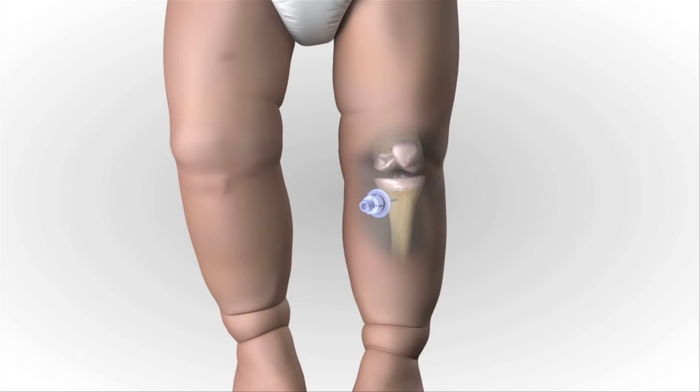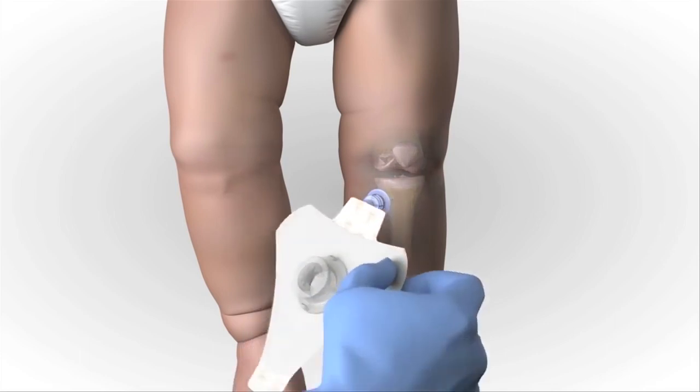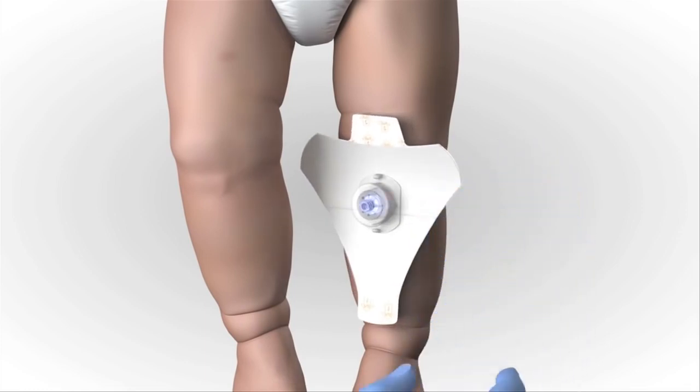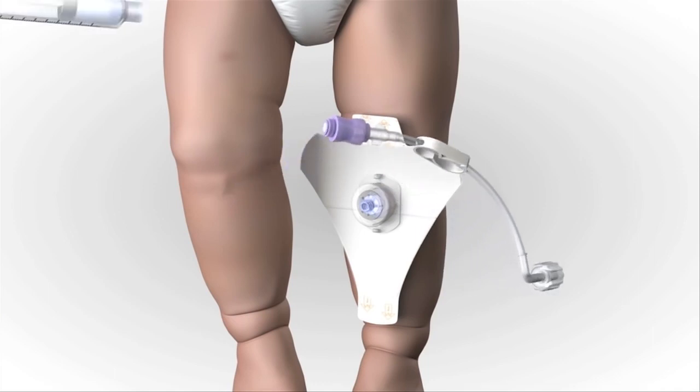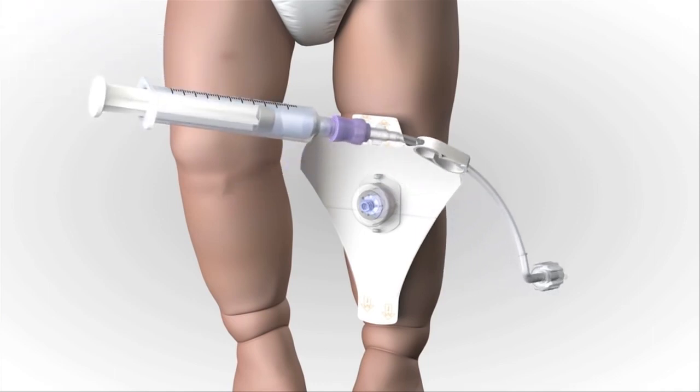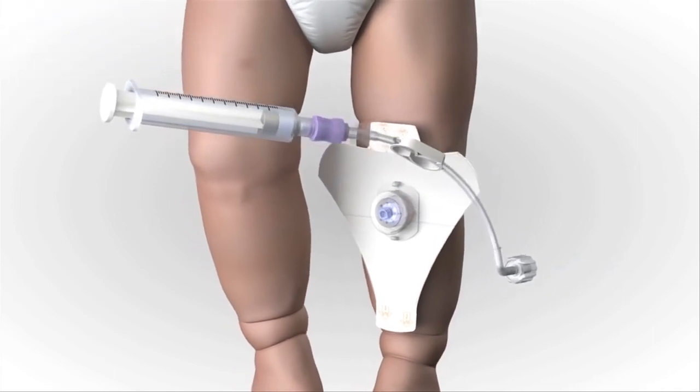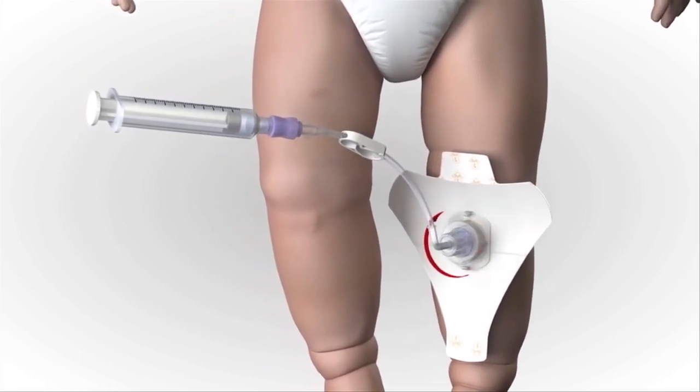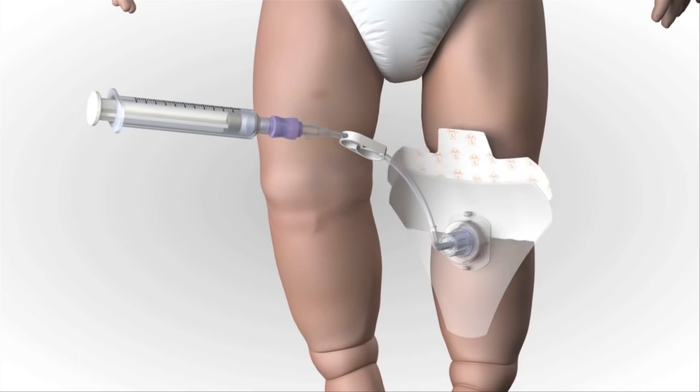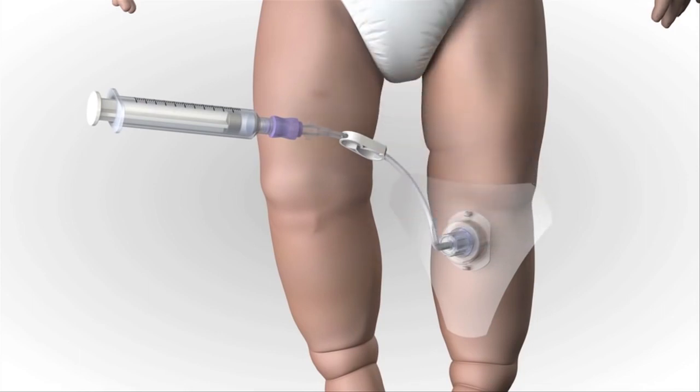Place the stylet in a sharps container. Place the Easy Stabilizer dressing over the hub. Attach a primed Easy Connect extension set to the hub. Firmly secure by twisting clockwise. Pull the tabs off the dressing to expose the adhesive, then apply to the skin.